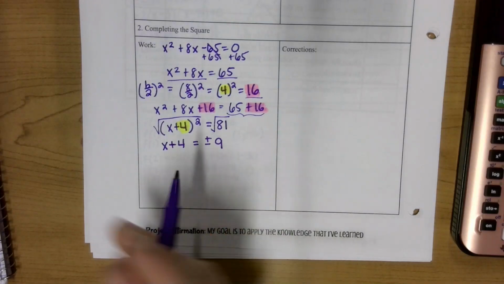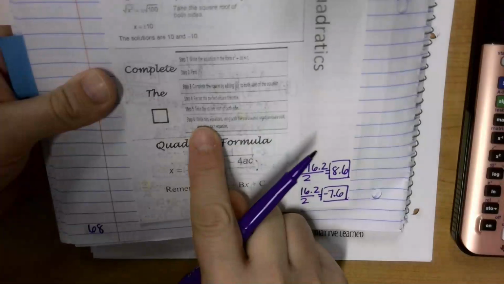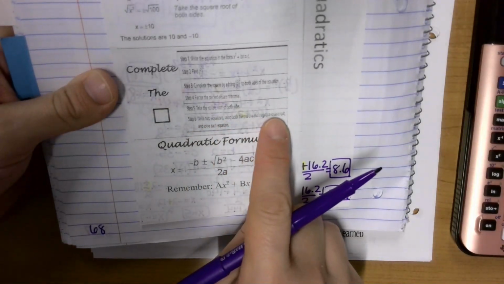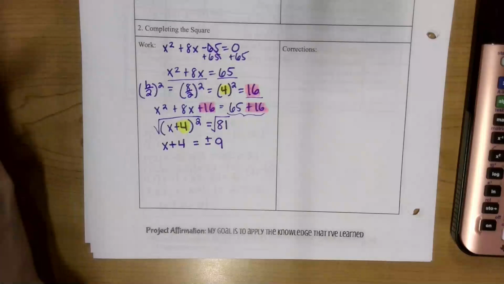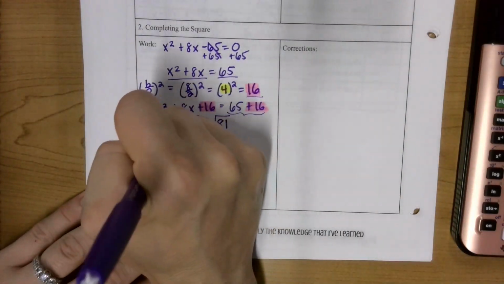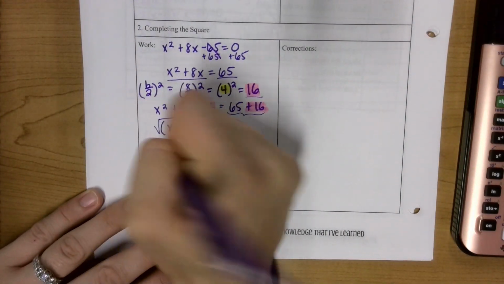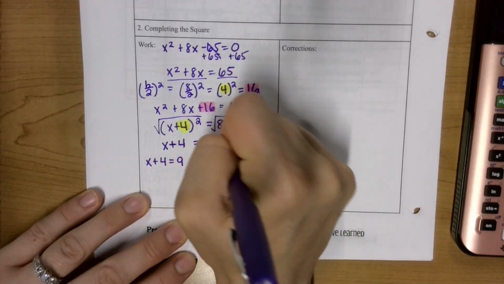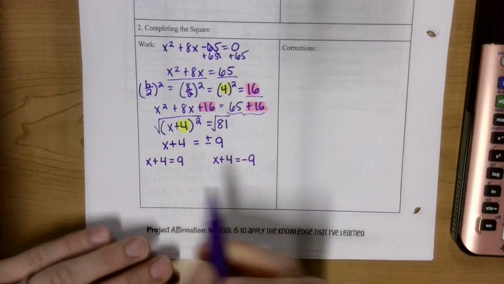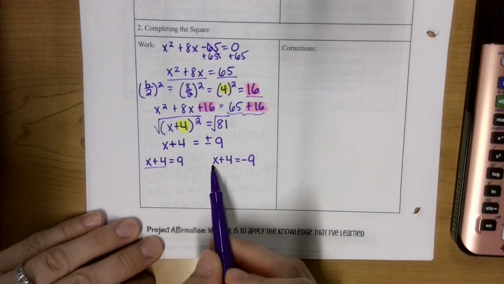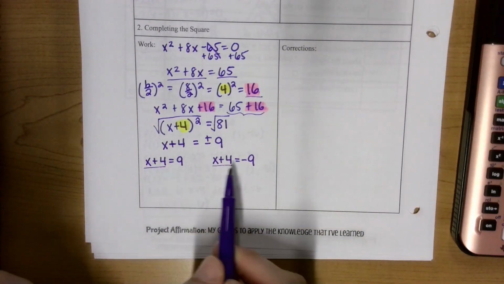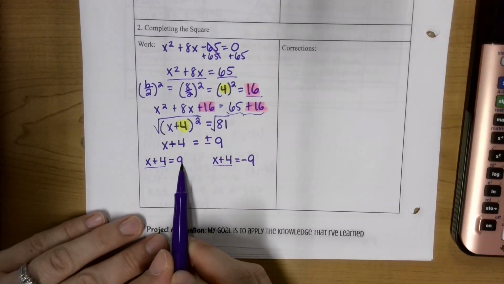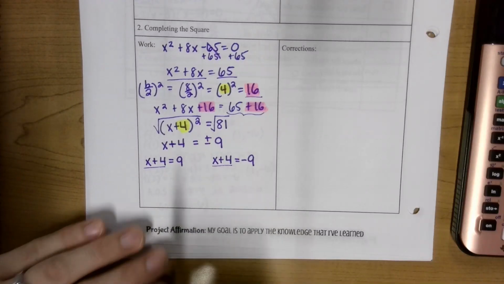So then, last step over here, write two equations using both the positive and negative square root, and then solve each equation. So we would do x plus 4 equals 9, and x plus 4 equals negative 9. So remember, this x plus 4 part, don't change that sign. That stays plus 4. The only thing that changes is what it's equal to, 9 and negative 9.